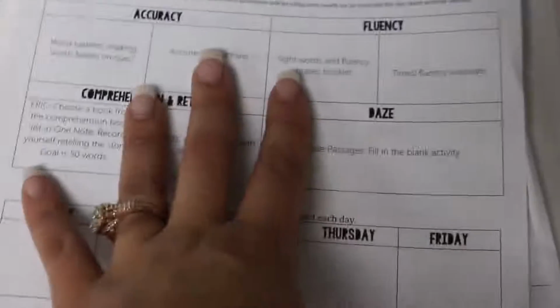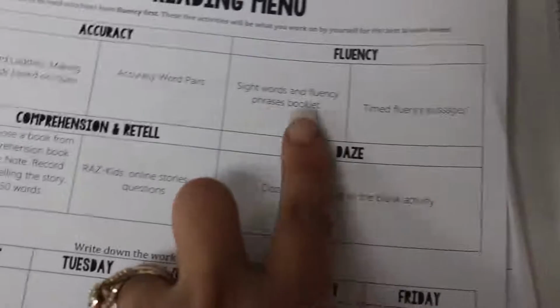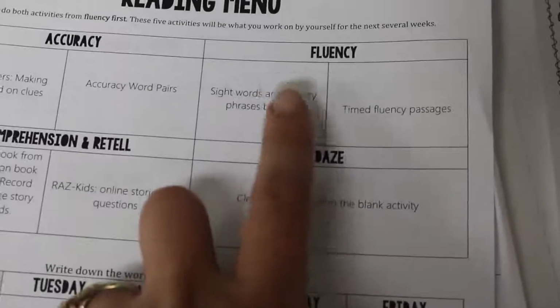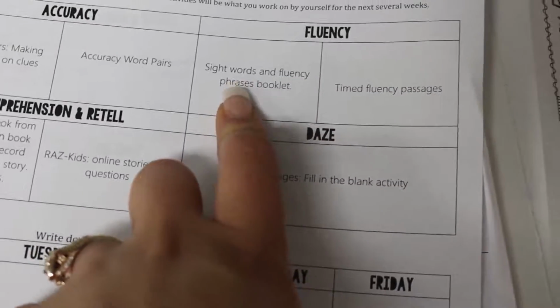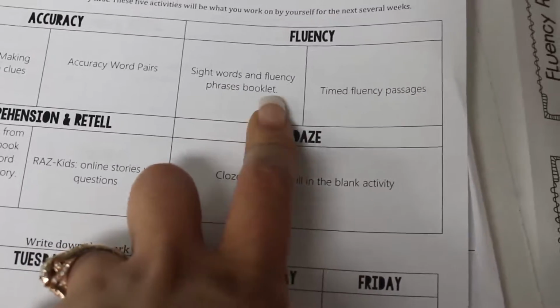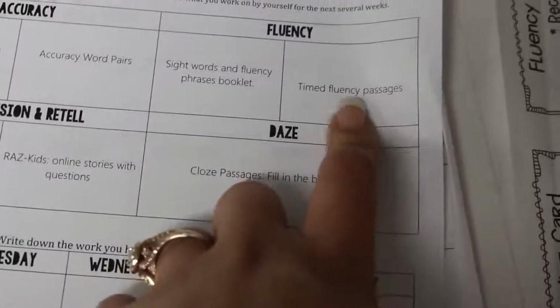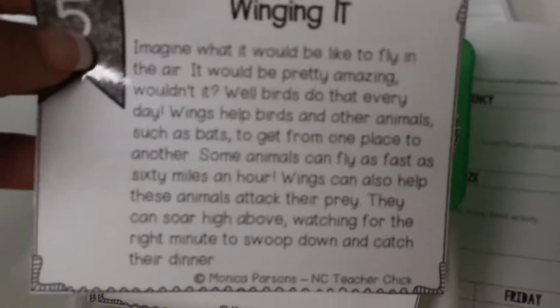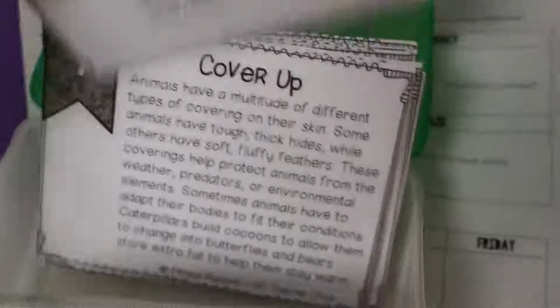Now this particular student, his main focus, and he knows that his focus is fluency. So the things that he has to do every single day are his sight words and fluency phrases booklet, and his timed fluency passages. So that looks like this. For his fluency passages, he has this box of cards, and all of these are just short little passages.